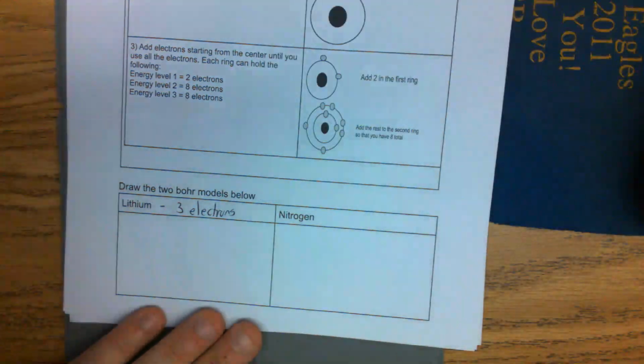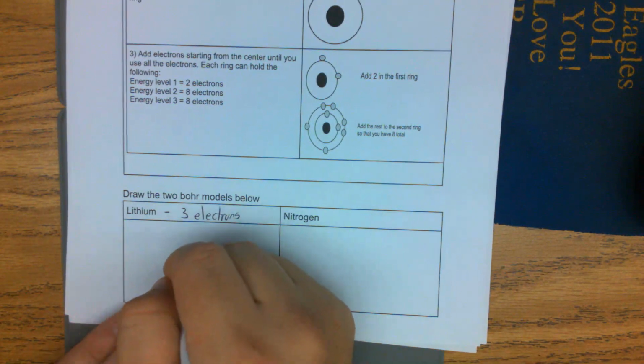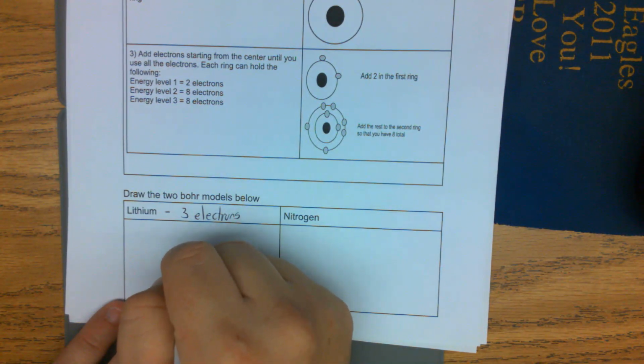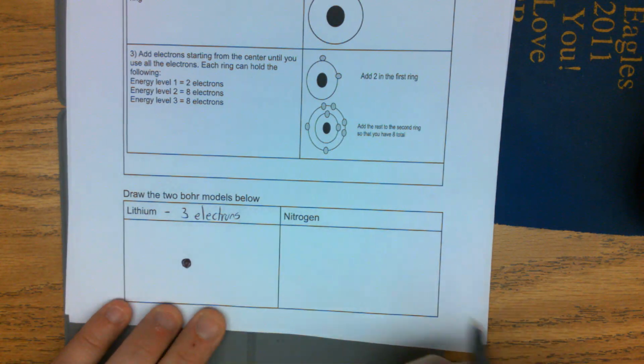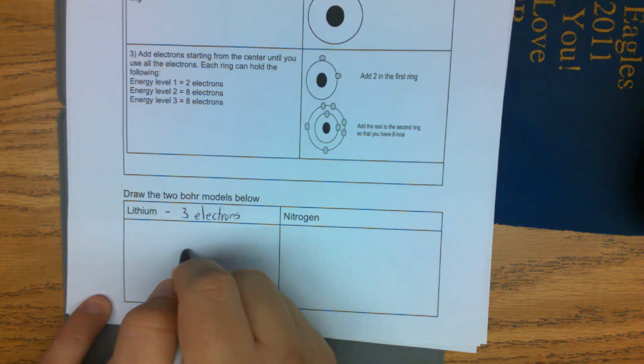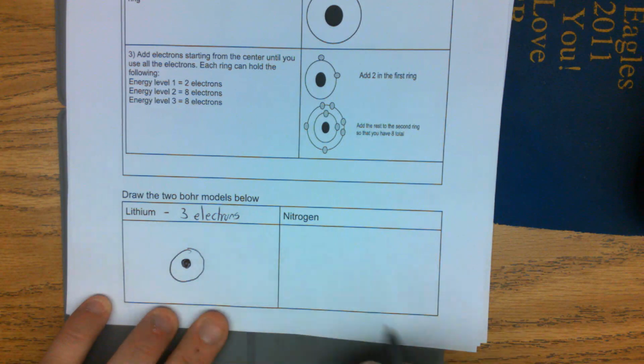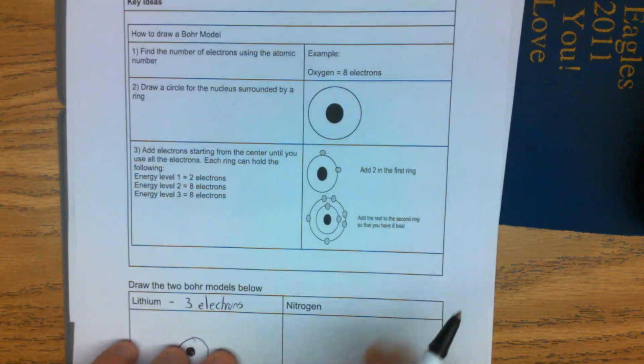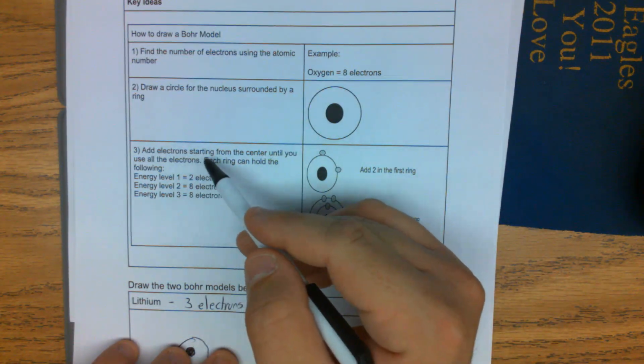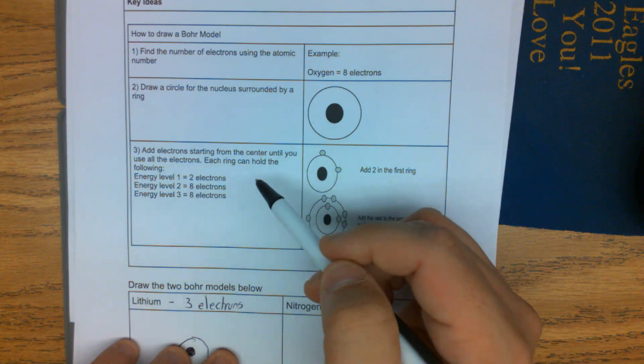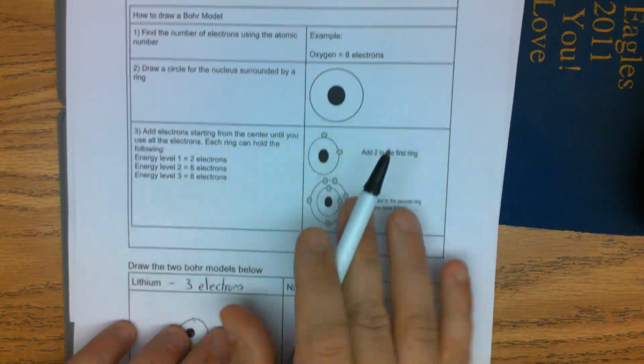When we're drawing this out for lithium, we're going to shade in the nucleus, so we know that this is nice and dark. We're going to add the first energy level. We start adding electrons from the center until you've used all the electrons. We have a total of 3 electrons.